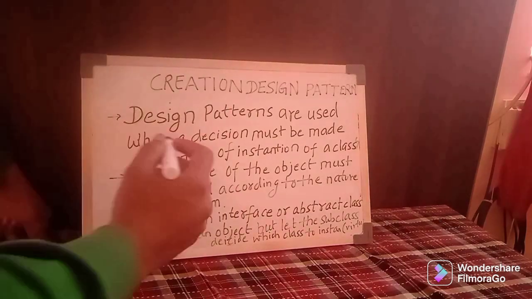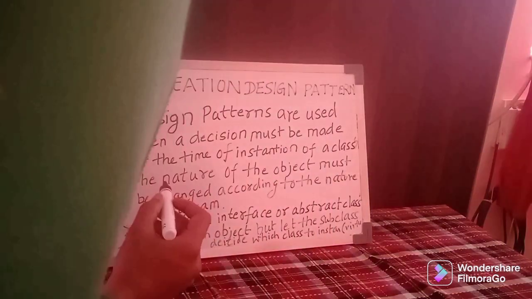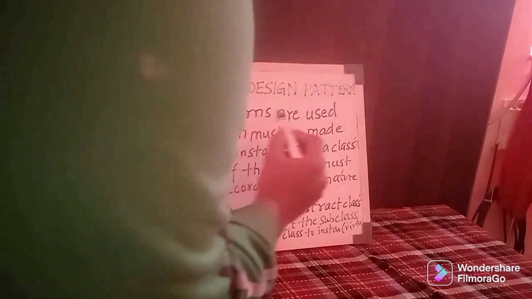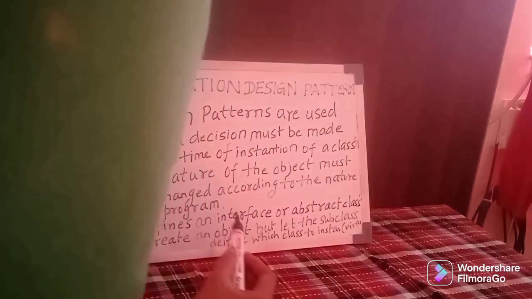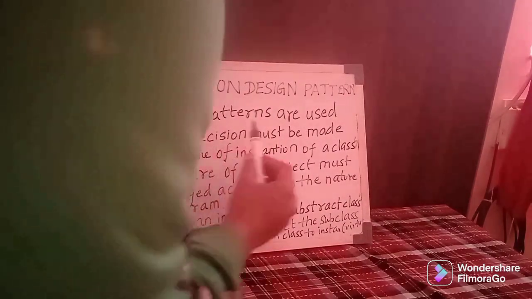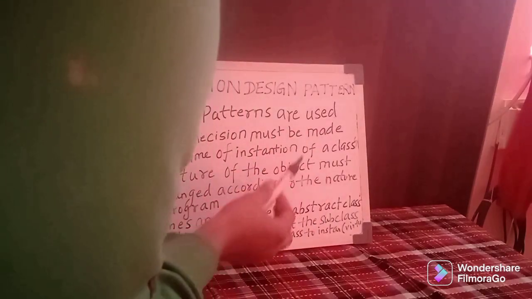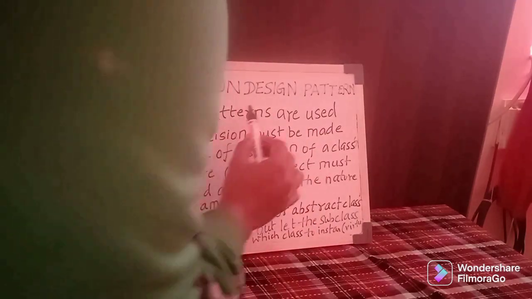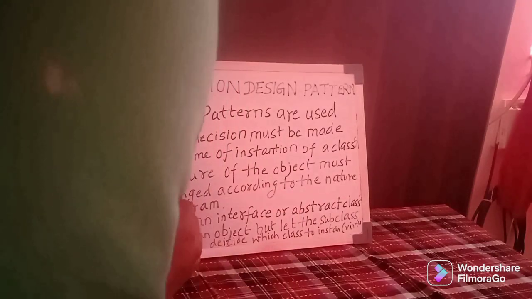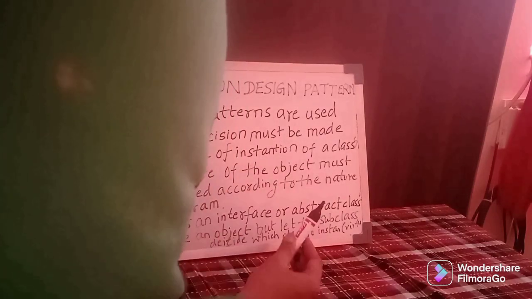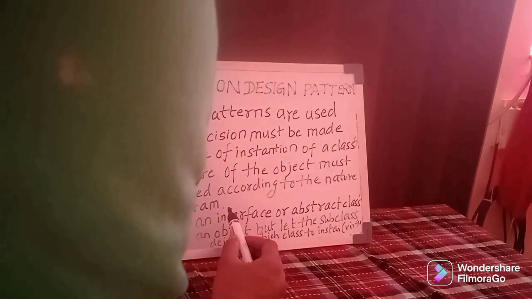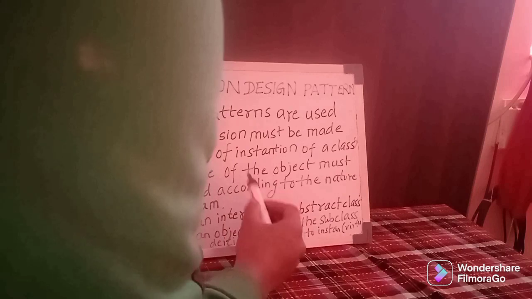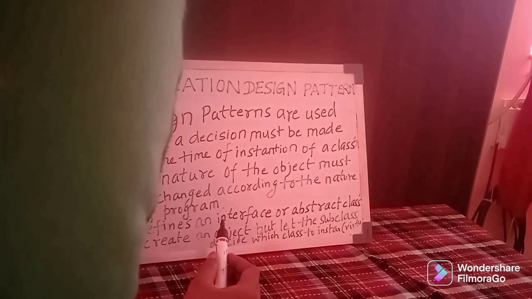See, in this video, we would like to explain the creation design patterns. Design patterns are used when a decision must be made at the time of instantiation of a class, which class object to be created. And the second feature is when the nature of the object of a class to be created must be changed according to the nature of the program, then the design patterns must be used.